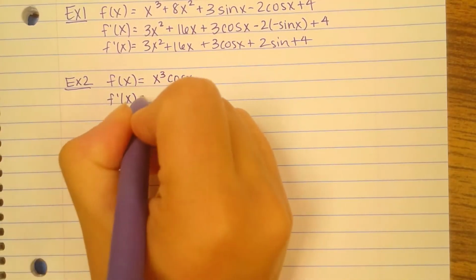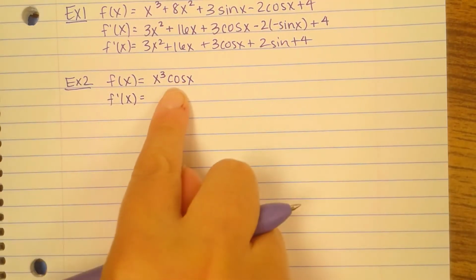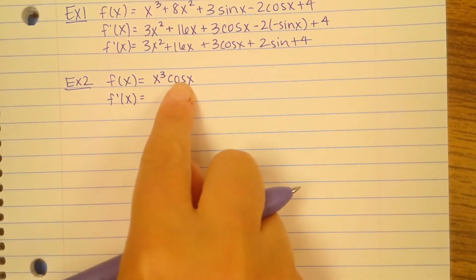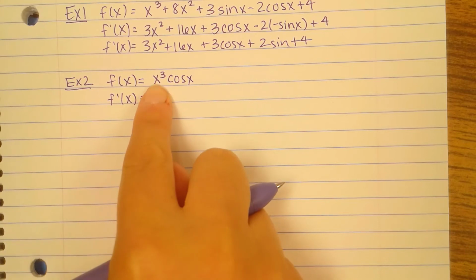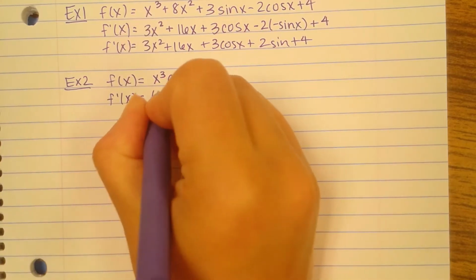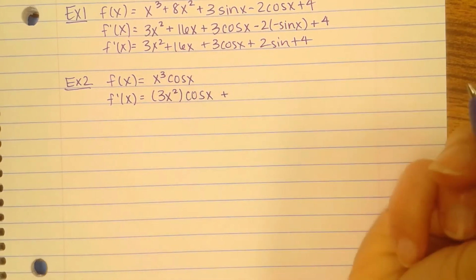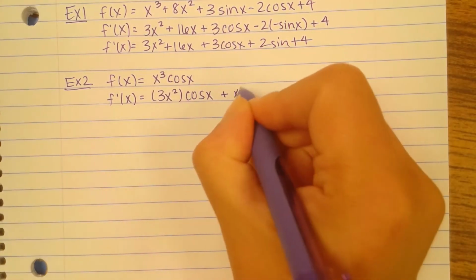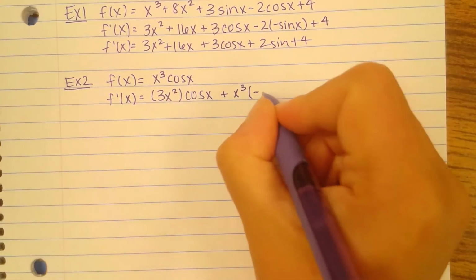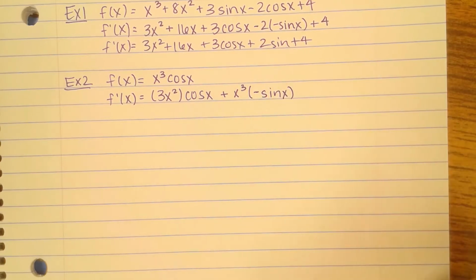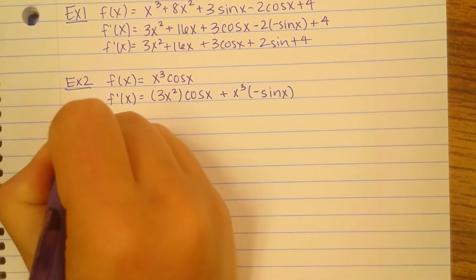This obviously is dealing with a power rule situation, but not only that, it's dealing with a product rule because I have a product of two functions, x cubed and cosine. The product rule tells me I need to take the derivative of my first function, the derivative of x cubed is 3x squared, times my second function, cosine x, plus my first function, x cubed, times the derivative of my second function, the derivative of cosine, which is negative sine. And again, we could rewrite that kind of nicely, but I'm just going to leave it for now.